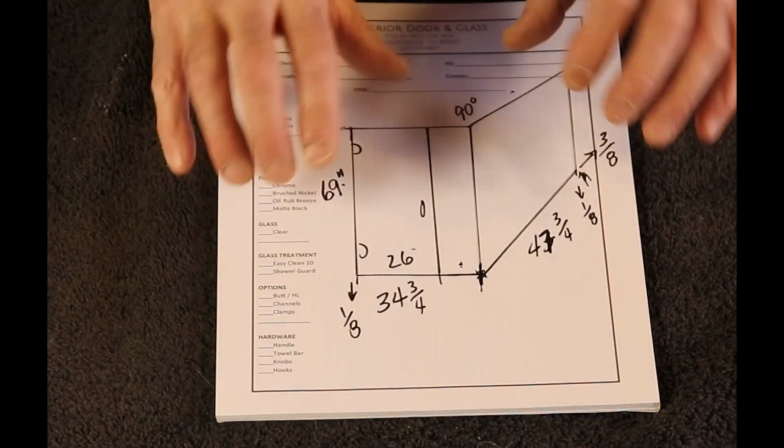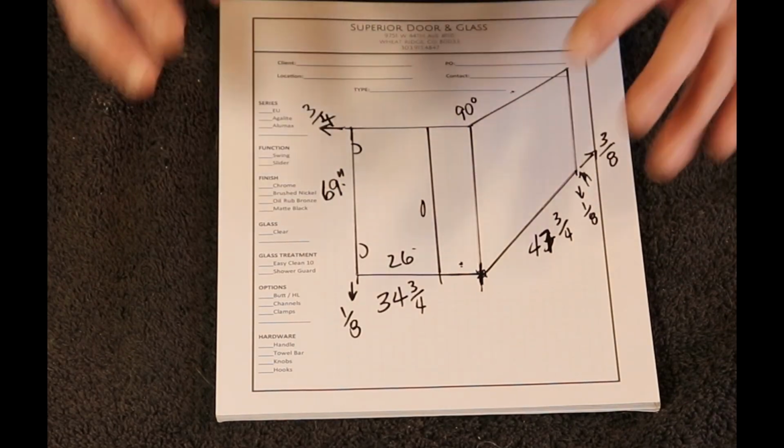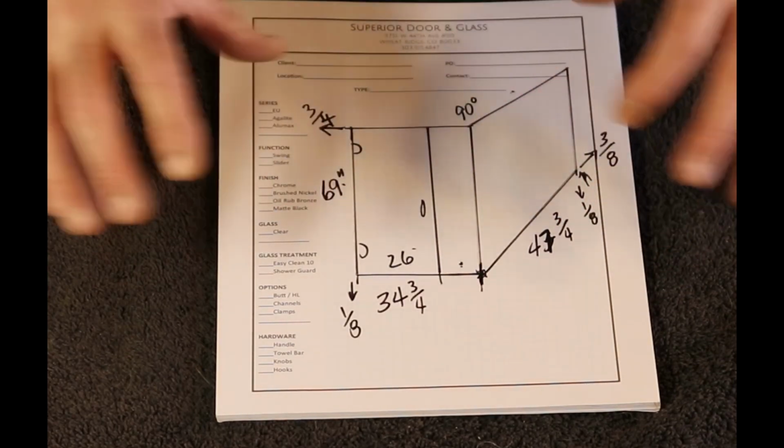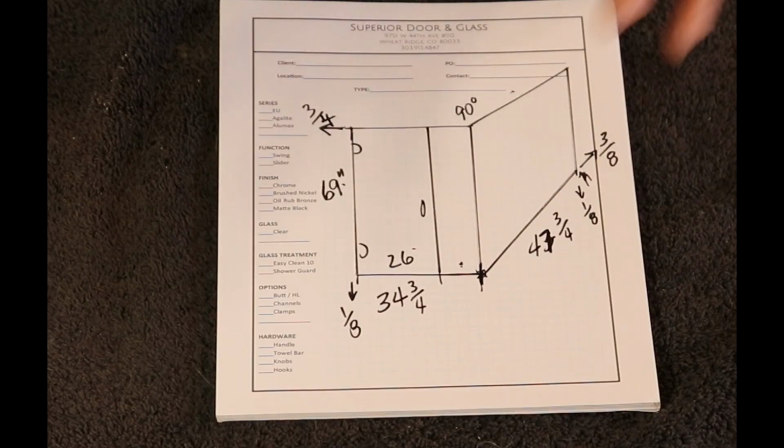But they would plug all this information into a CAD system they have, and it would basically do all these deductions for you, so you don't have to worry about that.